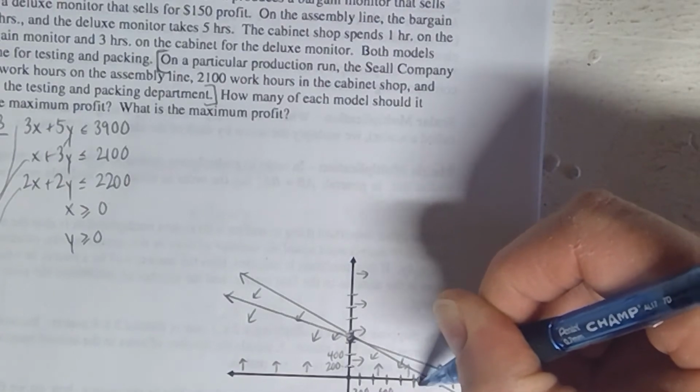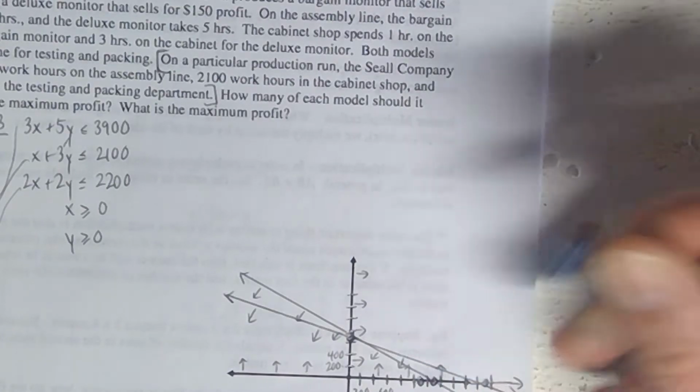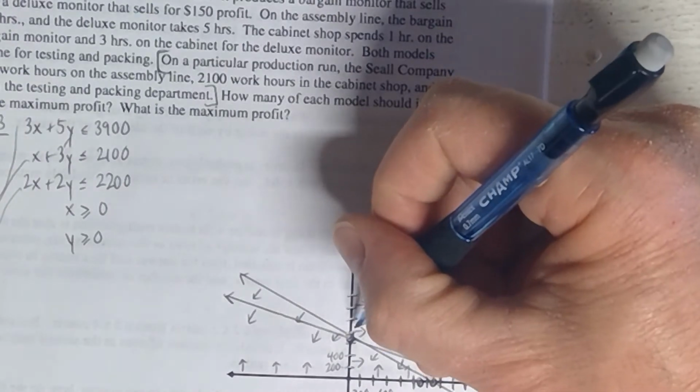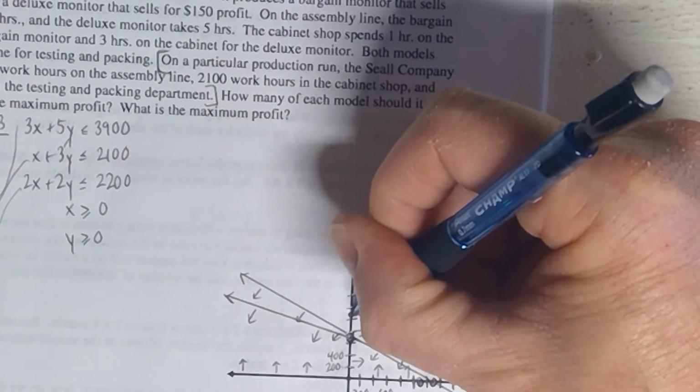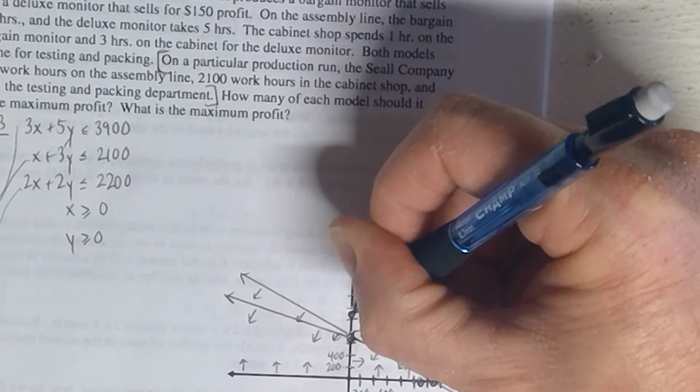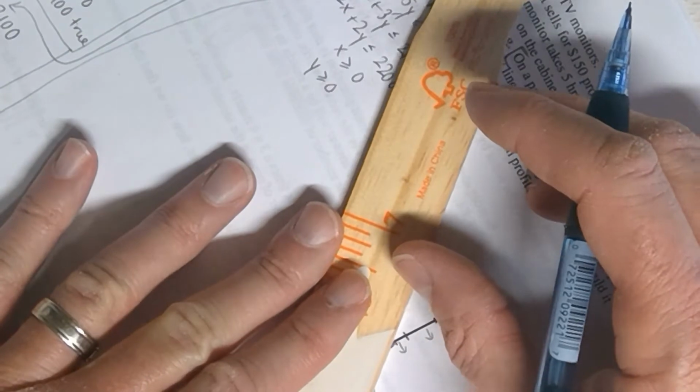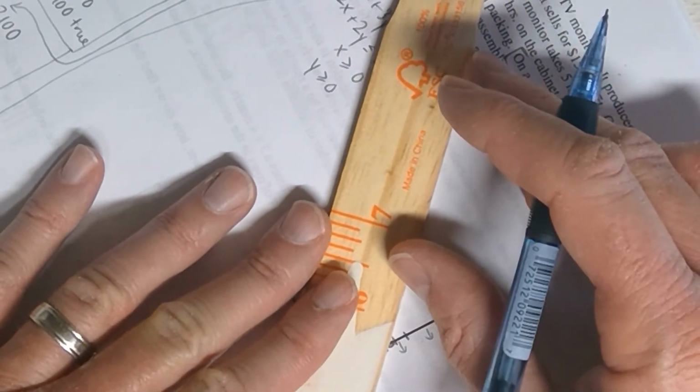Again, we're getting really close. Everything's getting close together, so we've got to be as exact as we can be. There's 1,100 on the y-axis. That one's not so close to everything, so that's a little bit easier. Okay, let's do that. Let's graph those 2 points.